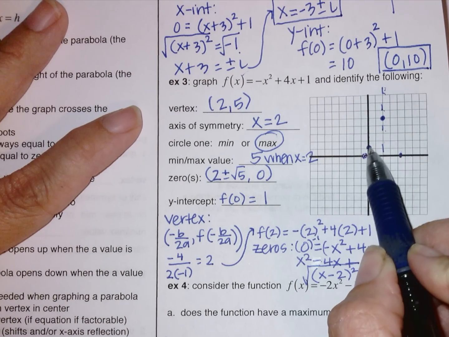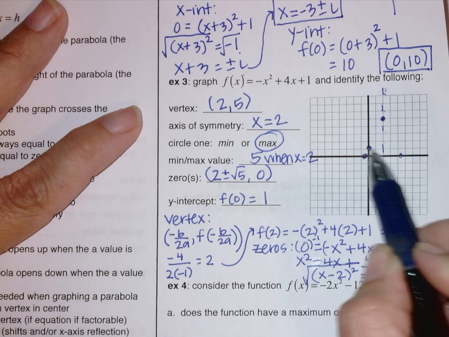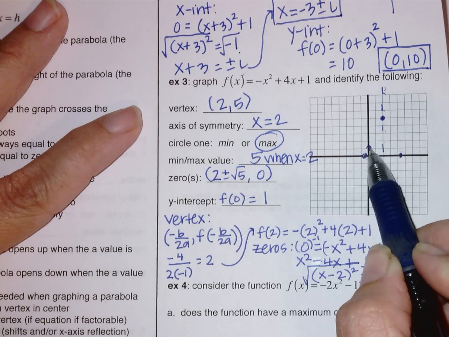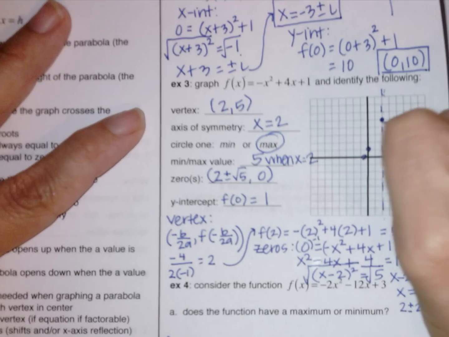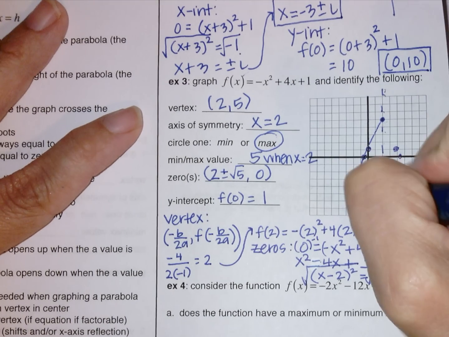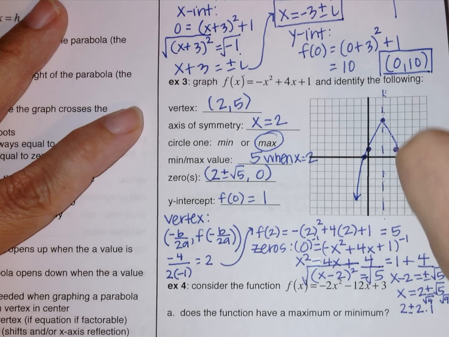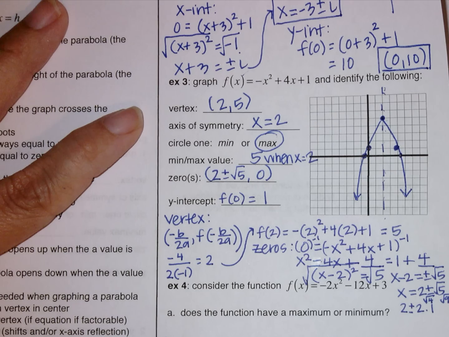Well, if you look at the y-intercept, it's 2 units away from the axis of symmetry, so you're guaranteed another point on the other side. So you can just use the axis of symmetry as a reflection point. And then this is the graph that you get right there.